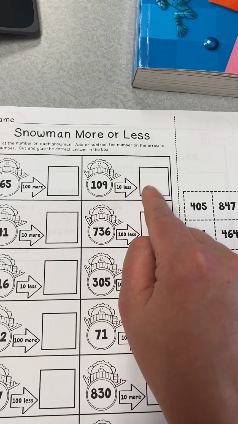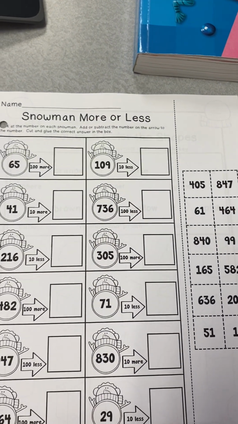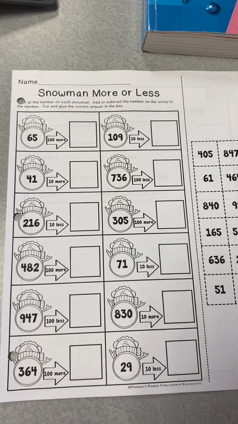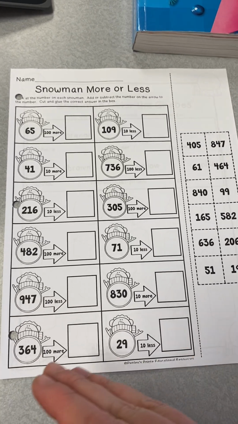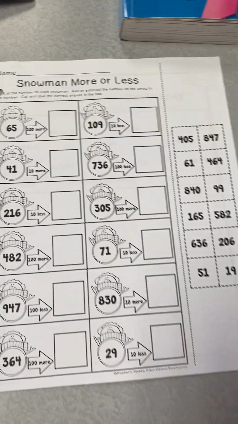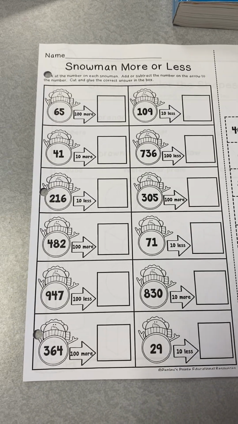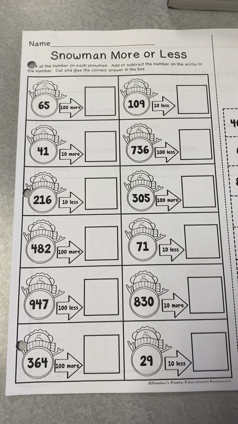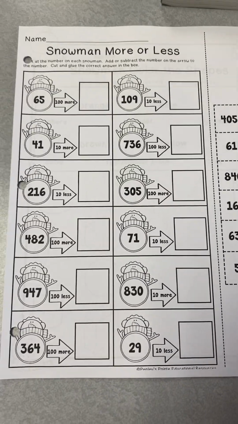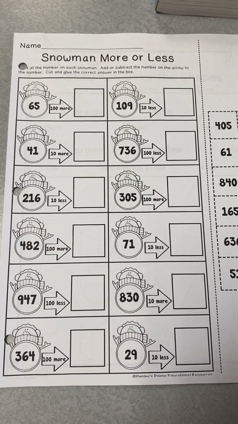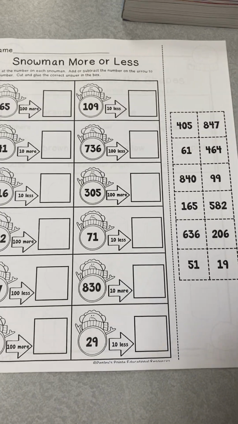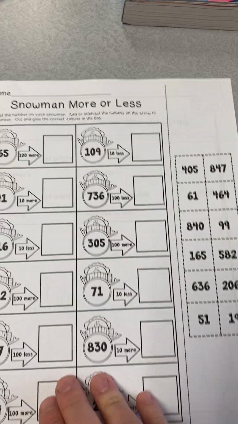109, what is 10 less than 109? And this is something that we've practiced a few weeks ago, I think it was the end of the second quarter. We did 10 more and 10 less and 1 more and 1 less. So now we're doing 10 more and 100 more. Parents, if you think that your child needs a little bit of help, please go ahead and guide them. But I think they should be fine with that.